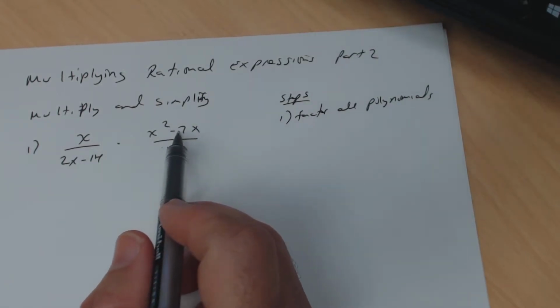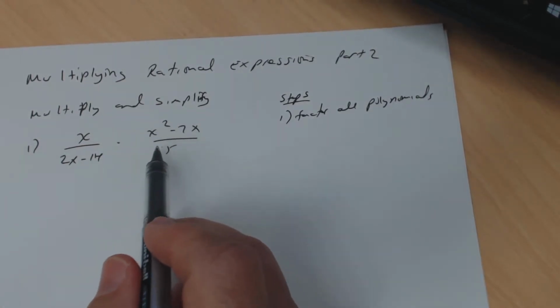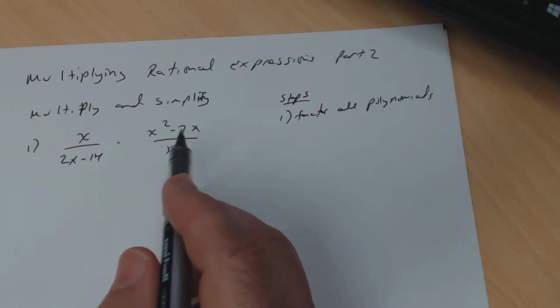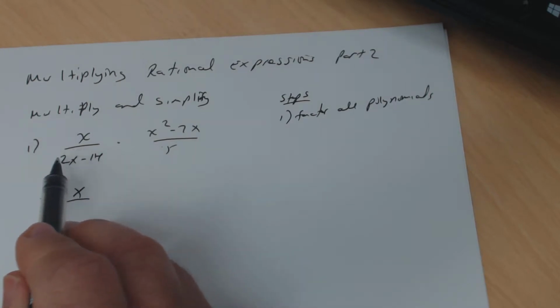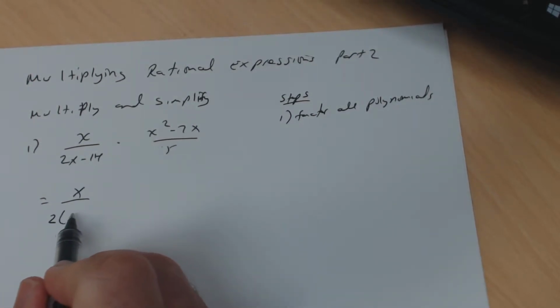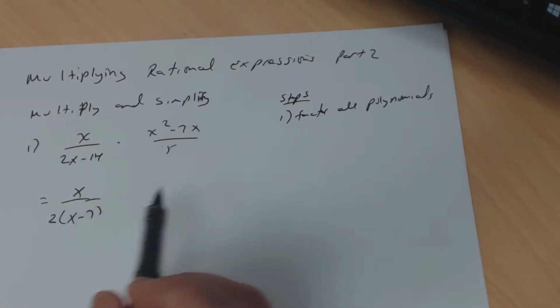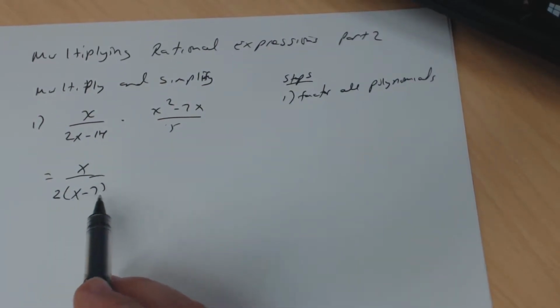Remember, the first step to factoring polynomials is to factor out the GCF. The GCF here is x, so I get x times x minus 7 over 5. And over here the GCF is 2, so I factor 2x minus 14 as 2 times x minus 7.